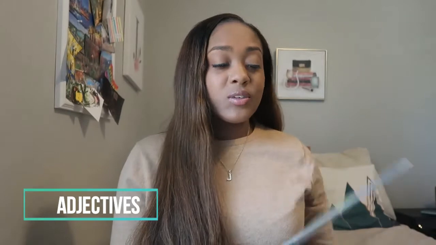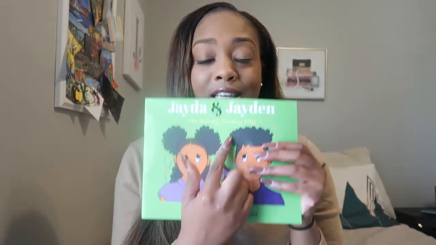Now, another thing that people like to add to book titles is adjectives. For example, I have two of my books here. This one says The Stinky Smelly Day. That is describing what type of day they had. I use silly words such as stinky and smelly because, like I said, when it comes to a children's book, those are kid appropriate, they're silly, and they're simple adjectives.